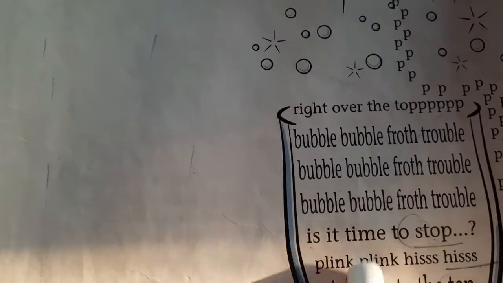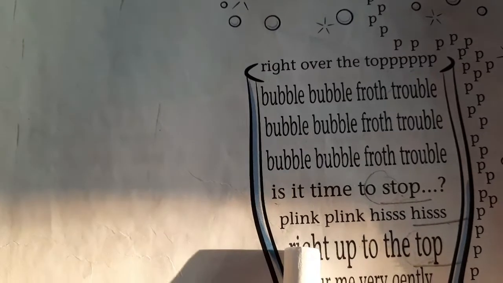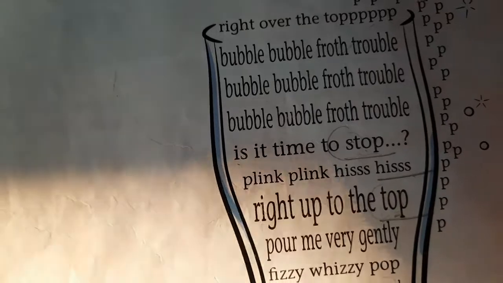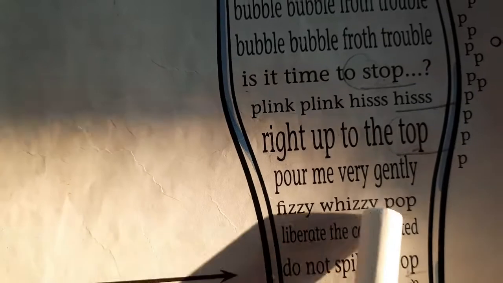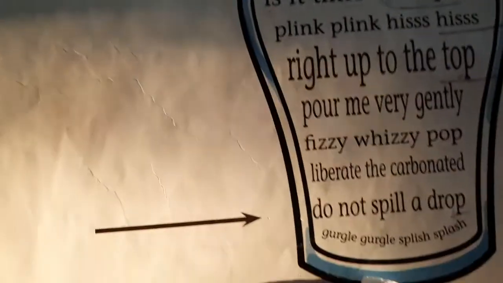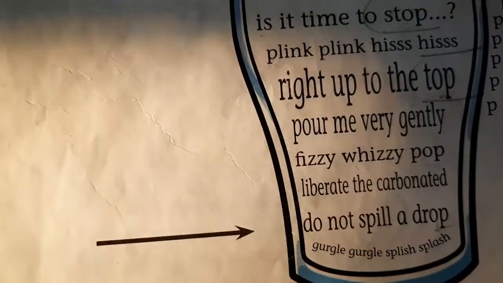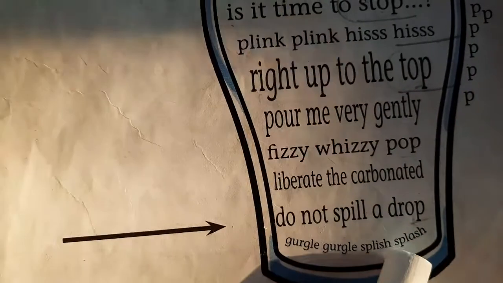The next question is: identify the onomatopoeia in the poem. One onomatopoeia is purr purr purr. Another onomatopoeia is pling hiss, pling pling hiss. Then another onomatopoeia is fizzy wizzy. The last, written in a very light color, is gurgle gurgle splish splash. This is also an onomatopoeia.